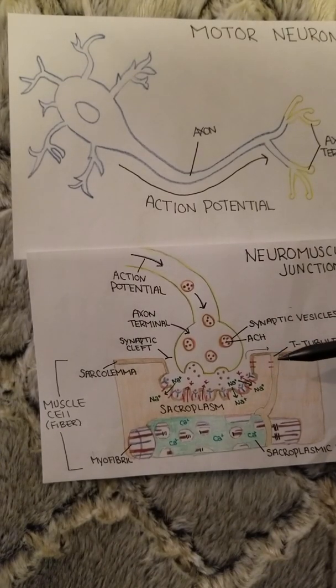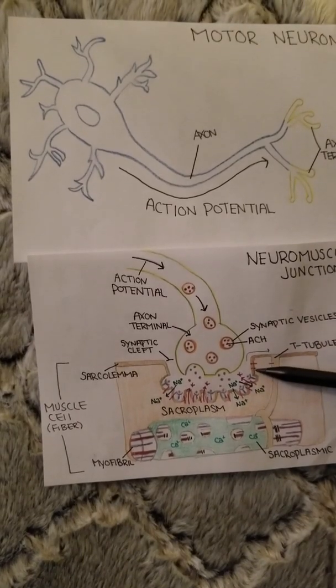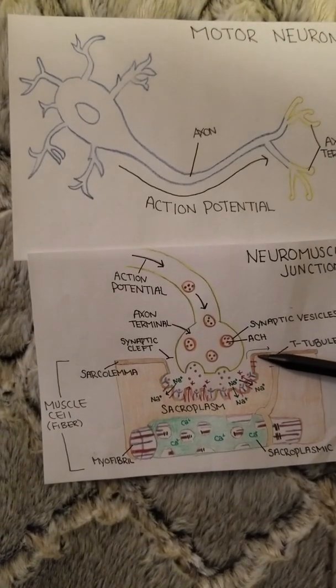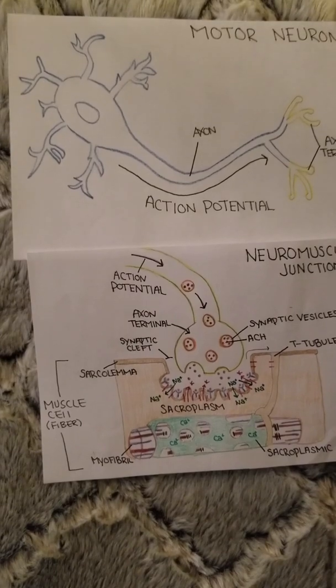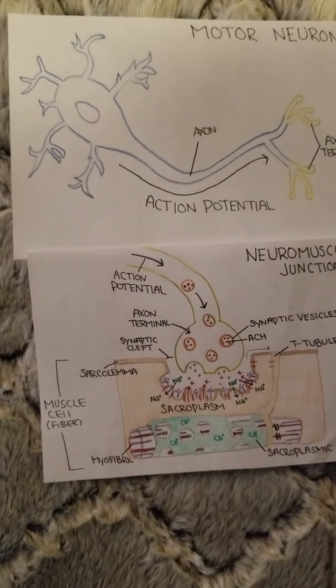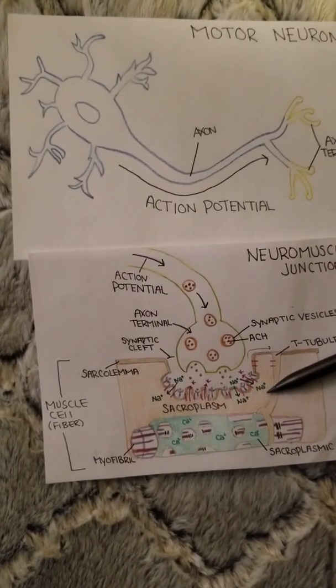When the ACh binds with the receptor, it opens these ligand gates, or ligand channels, and allows sodium into the cell.